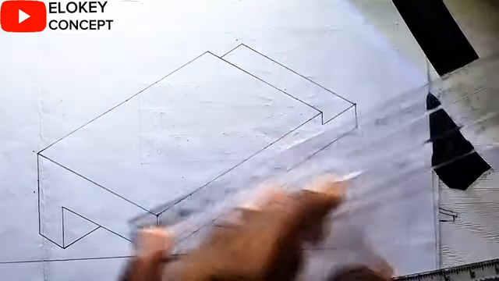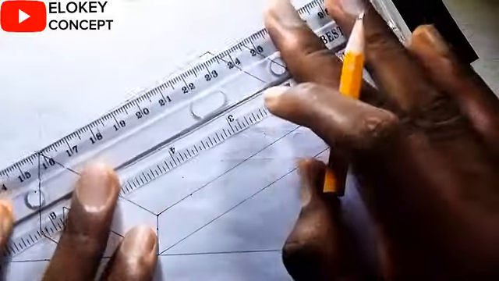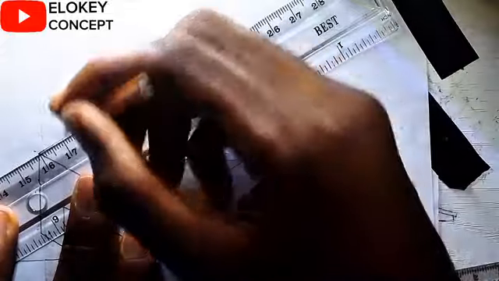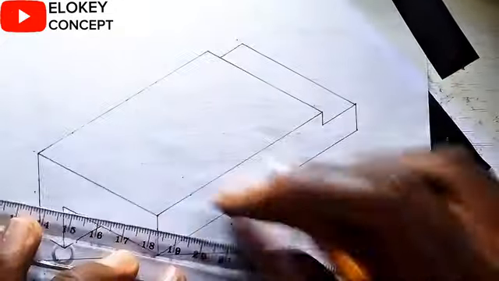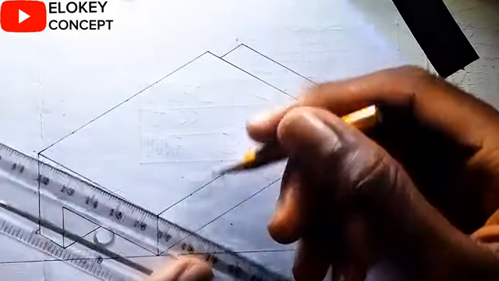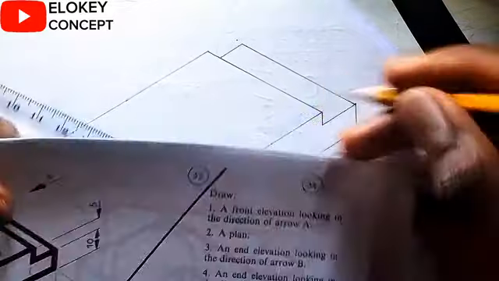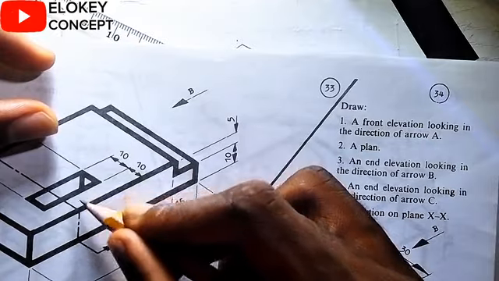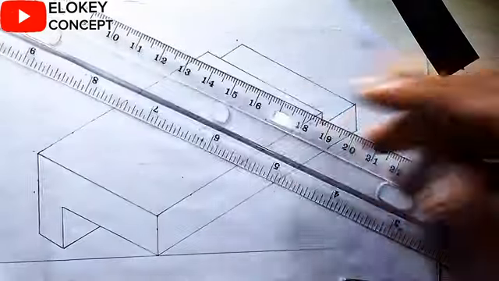Let's also do the same thing in this part here. 1.5. Good. So at this 1.5 cm mark, let's take the distance from here. The distance from this part of this wall to this part is 1 cm. Then the line is also 1 cm. So let's draw this part.